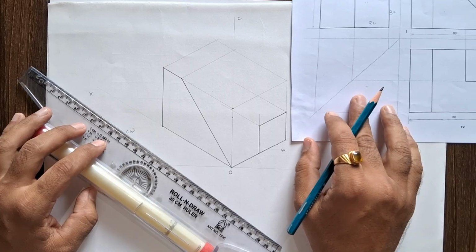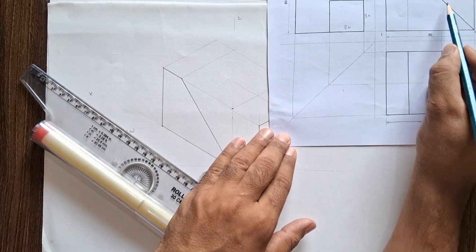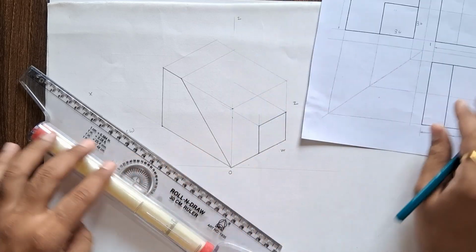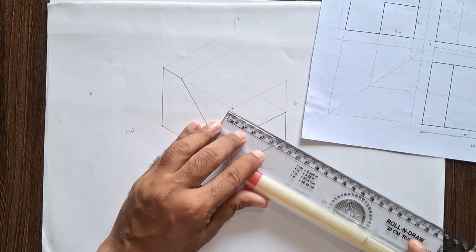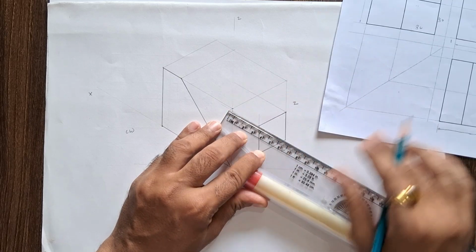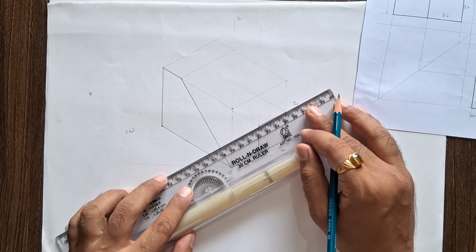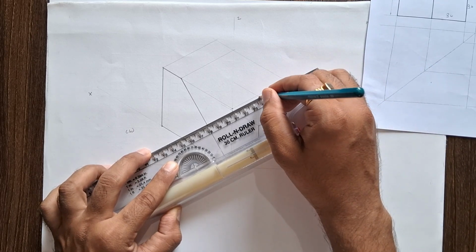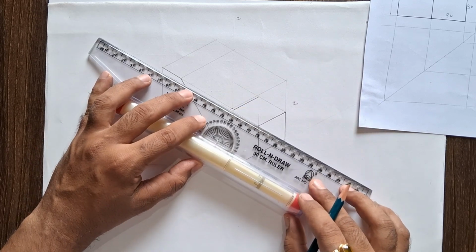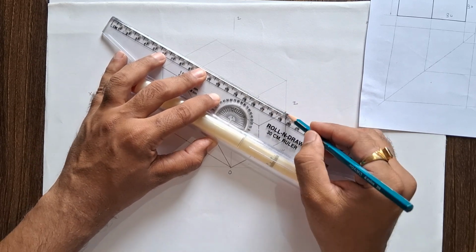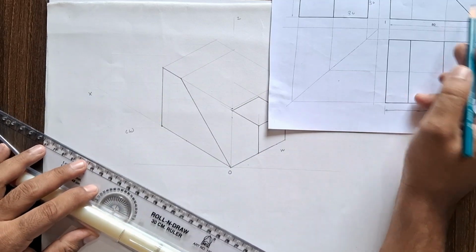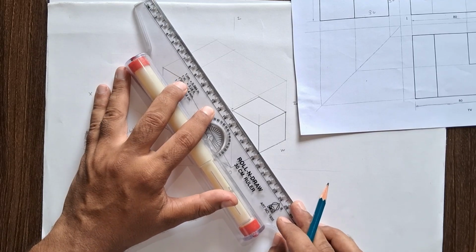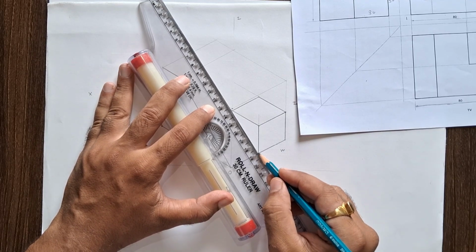And from this to this distance is 30 mm. So we will mark 30 mm distance here, 30 mm, and because in the top view the square is visible, so square dimensions are the same. This is a 30 by 30 square visible on the top, and directly we can join these two endpoints. So we'll get this triangular shape profile.